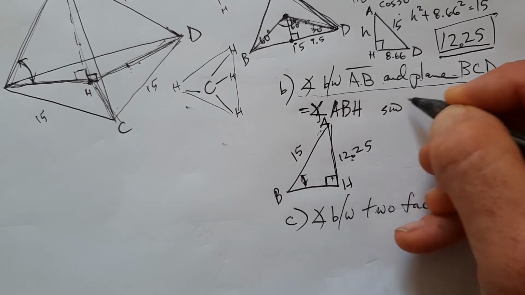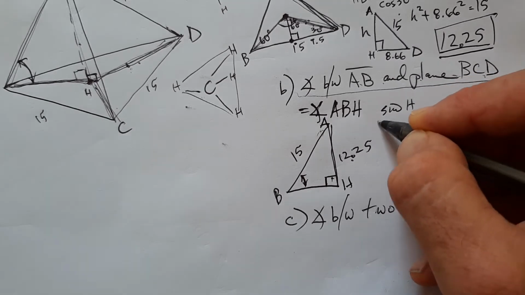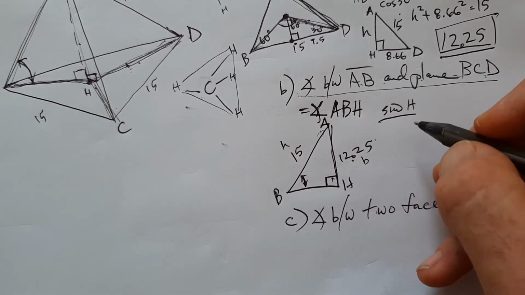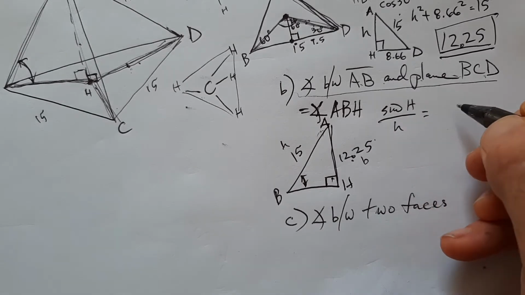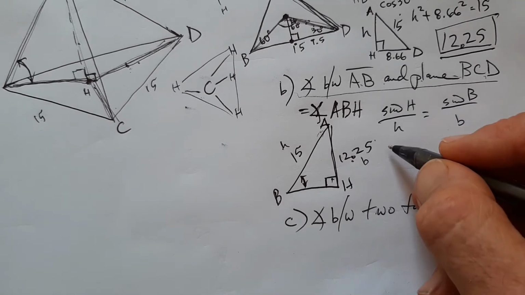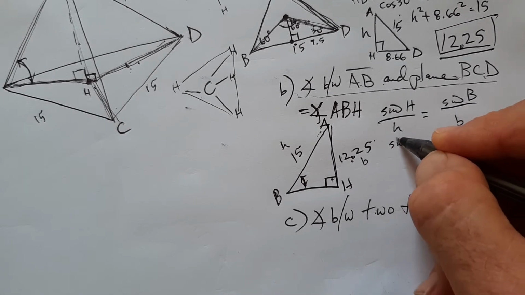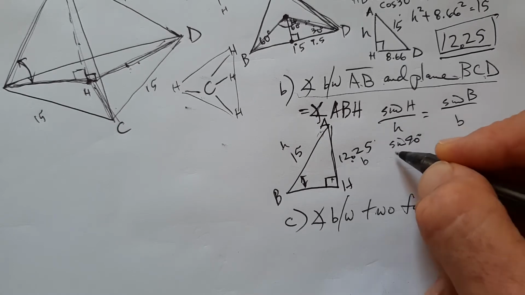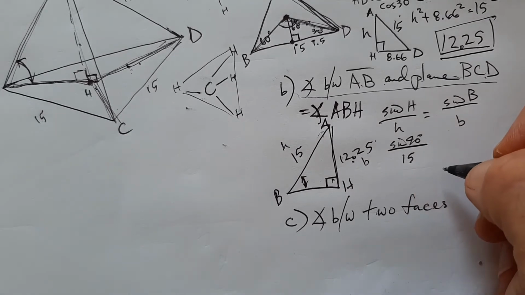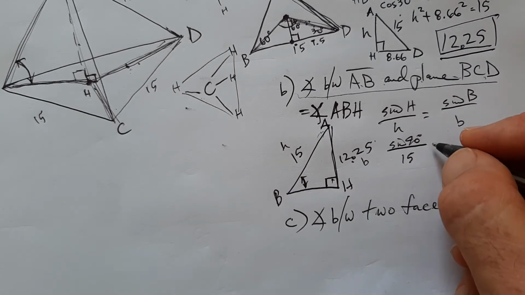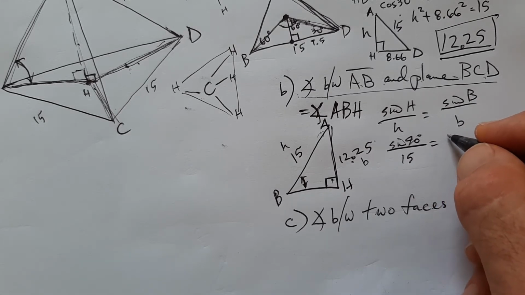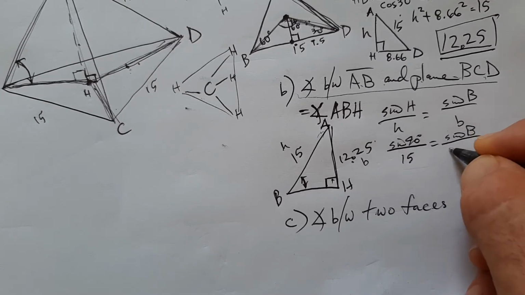Let's go with the sine of H divided by, and we'll call this little h, right? And this is little b. So I got the sine of h over h equals the sine of b over b. So what is the sine of 90 degrees? We know that one, don't we? Over 15. I guess I should flip them over. I could have, and then I'd have 15 over 1 equals sine of b over 12.25.